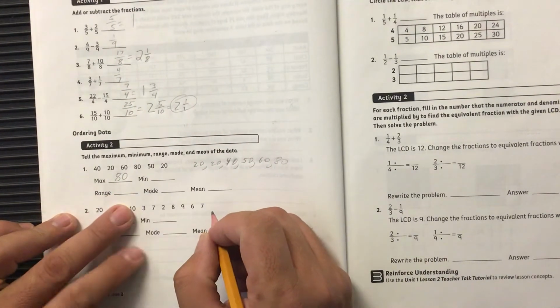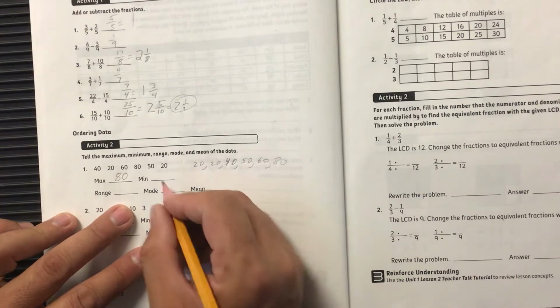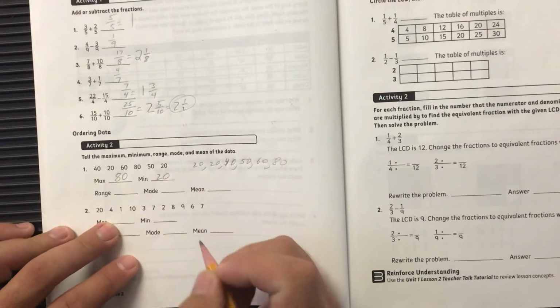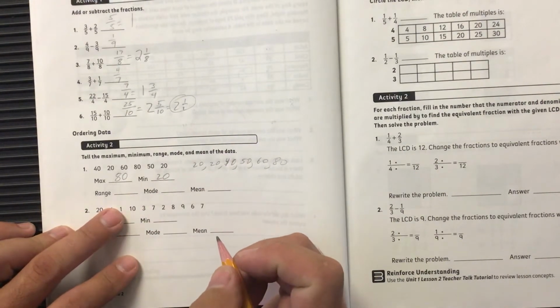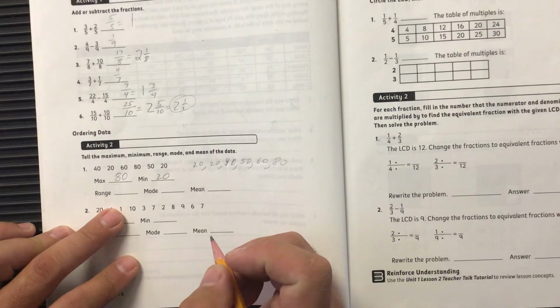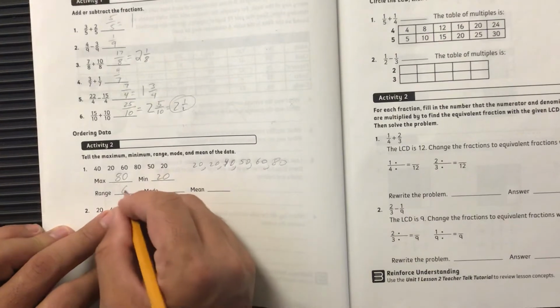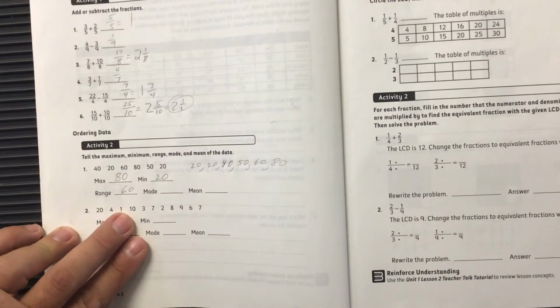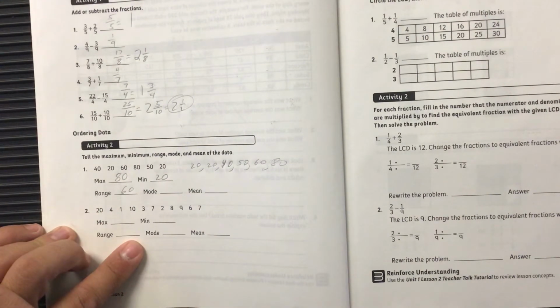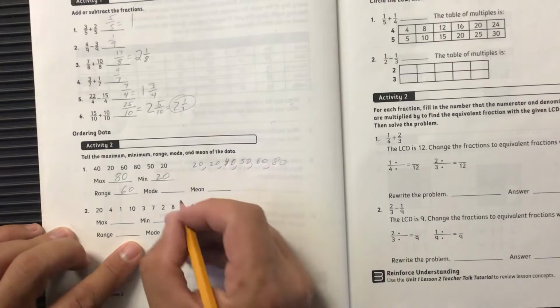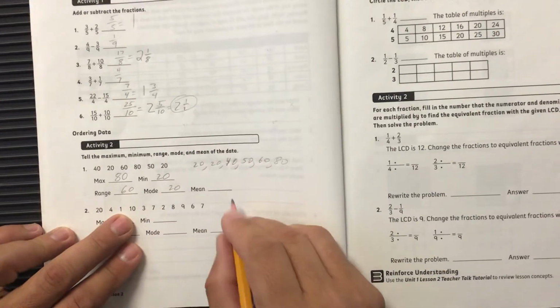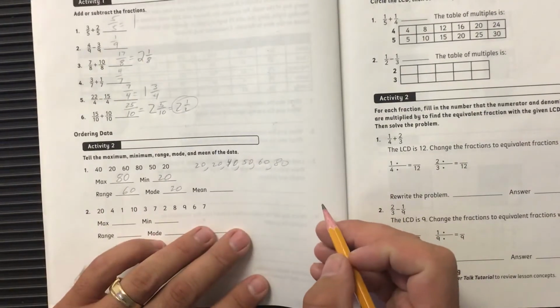The min? 20. The range? 80 minus 20, 60. The mode? Which one's the most common? 20.